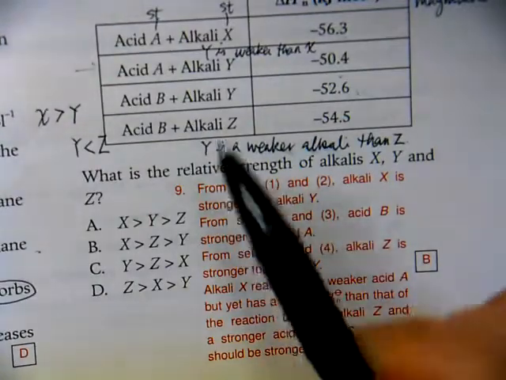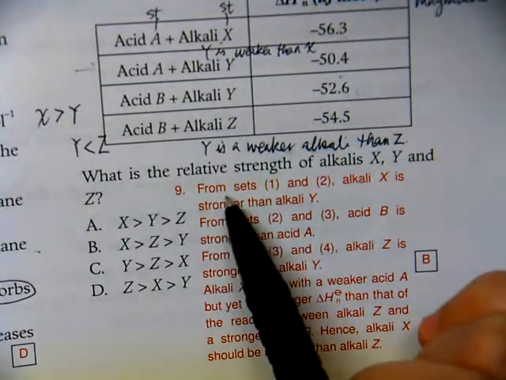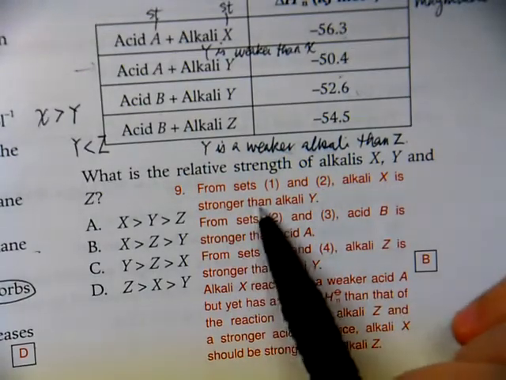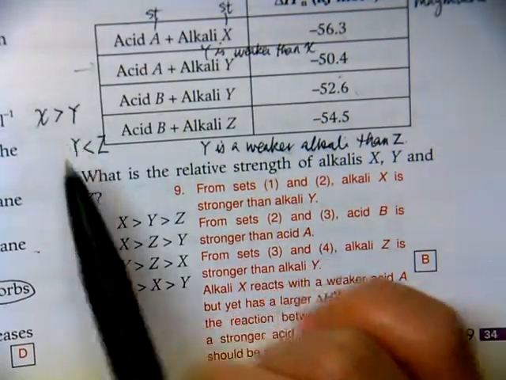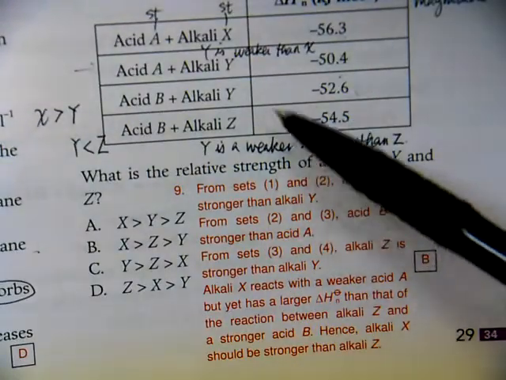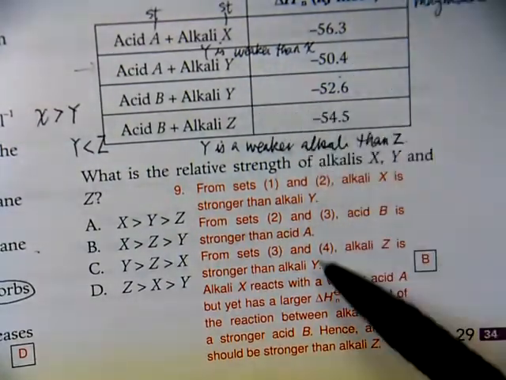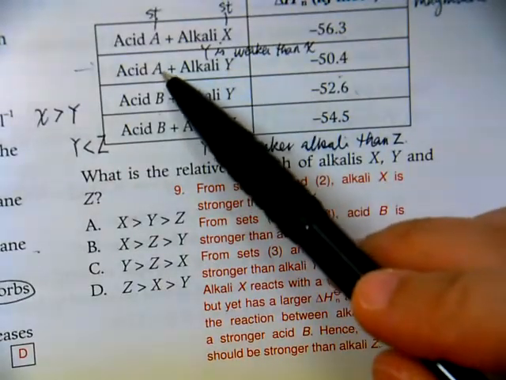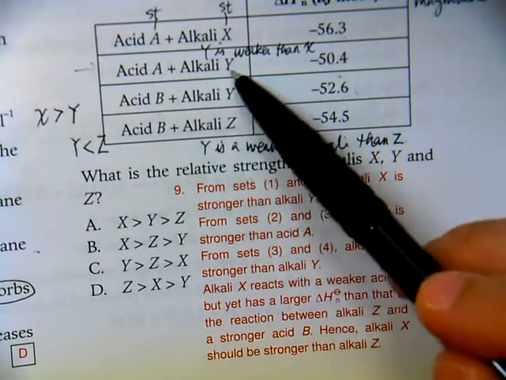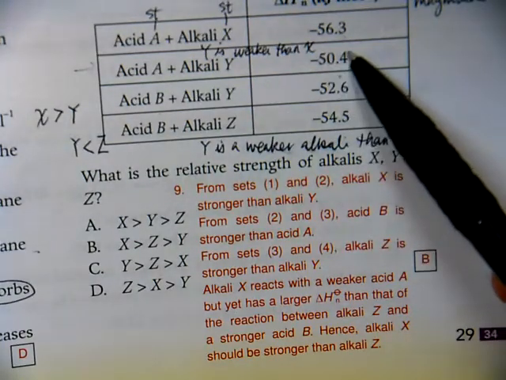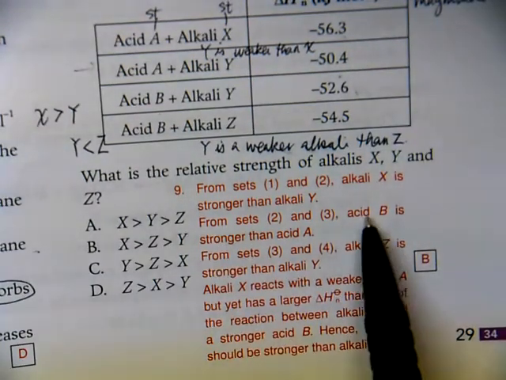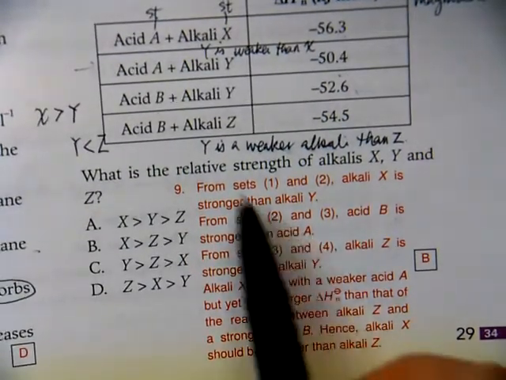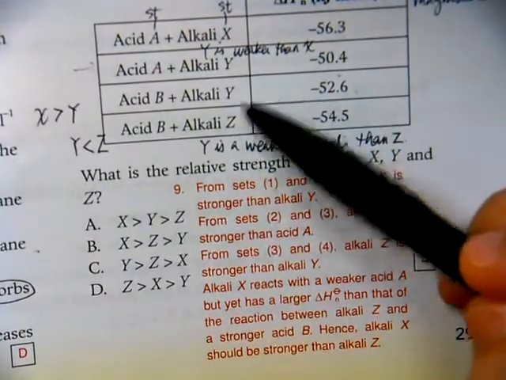Now therefore, look at the solution. For sets 1 and 2, alkali X is stronger than Y. For 2 and 3, both have the same alkali, but with acid A and alkali Y, the magnitude is smaller. In other words, acid B is stronger than acid A. And then let's compare these two together.